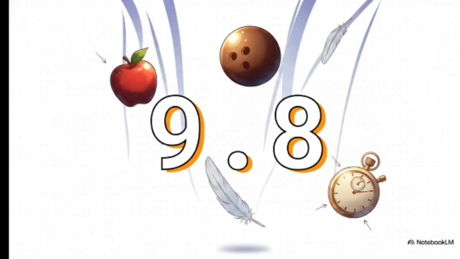But when we talk specifically about an object in free fall being pulled toward Earth, we use a different value, small g, the acceleration due to Earth's gravity. That value is exactly 9.8 meters per second squared. This means for every single second an object falls toward the Earth, its speed increases by 9.8 meters per second. It just gets faster and faster the longer it falls.